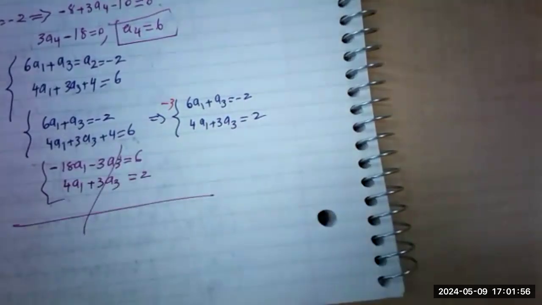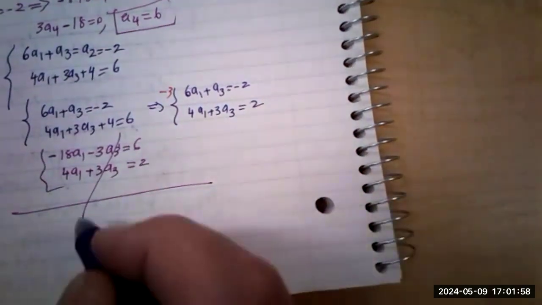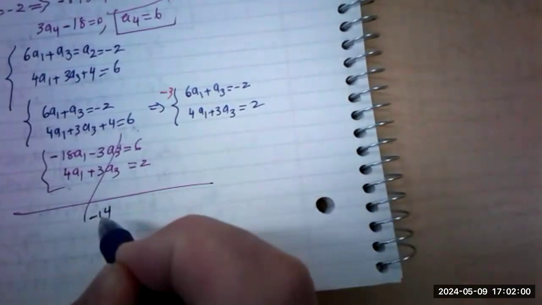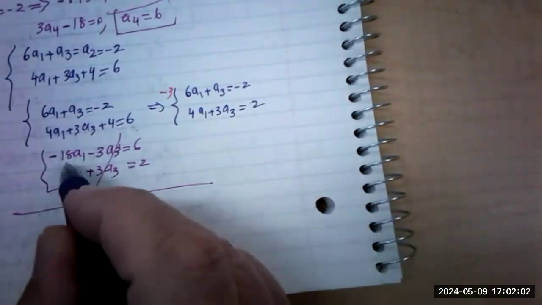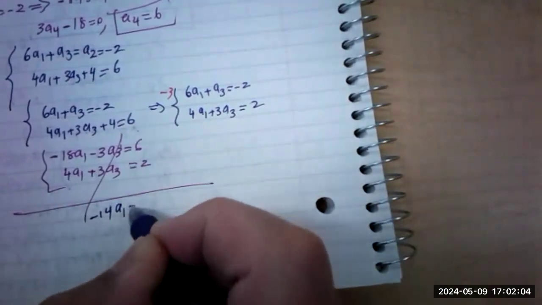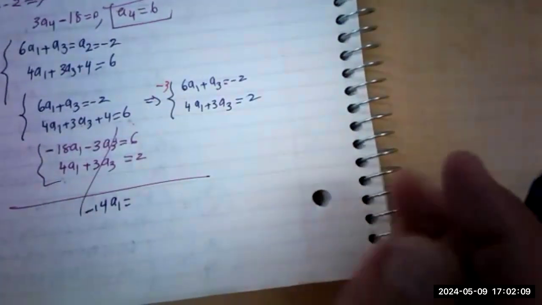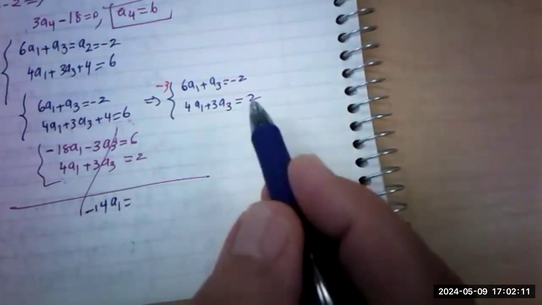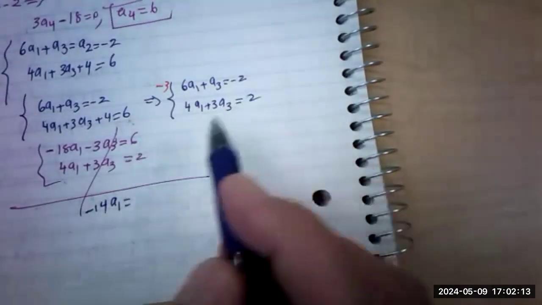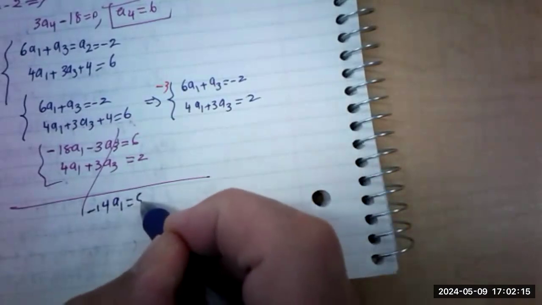You cancel it out, and in this case you get again -14A1 equal to 8 this time. I didn't make any mistakes. That's it, it's equal to 8.